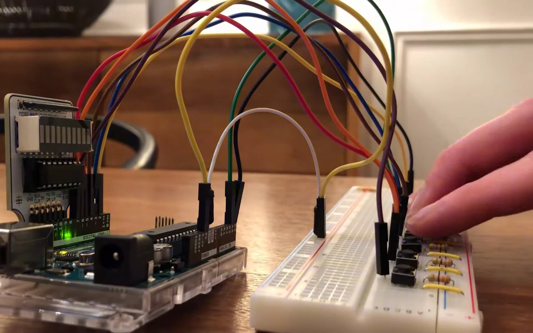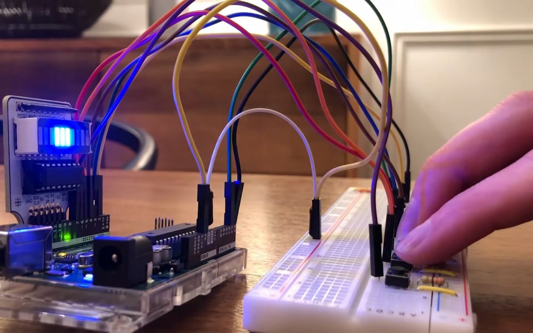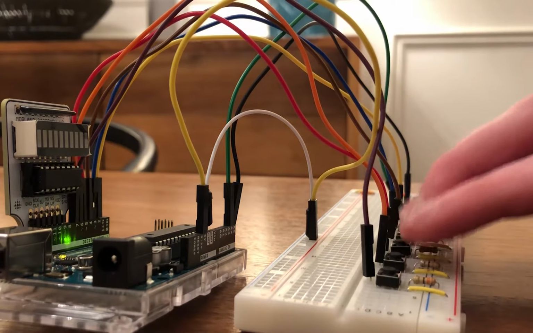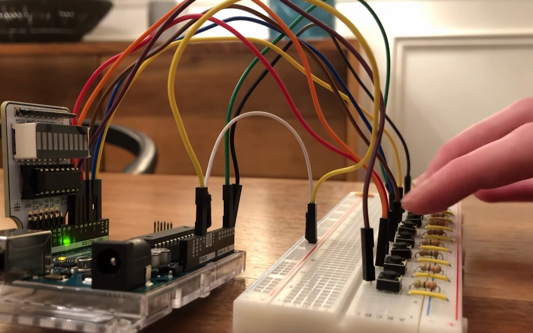The latch pin on the shift register, when low, will not display the bits shifting through. When the pin is pulled high, the bits shifted through will be displayed on the output.